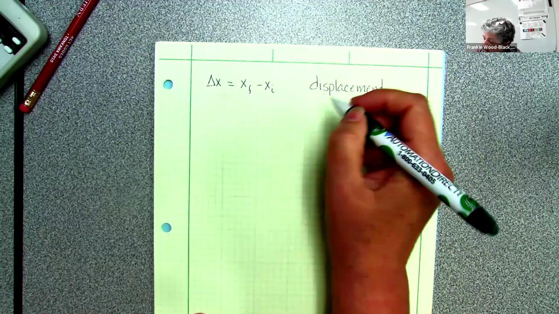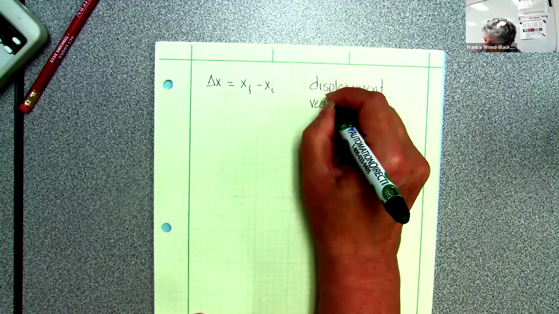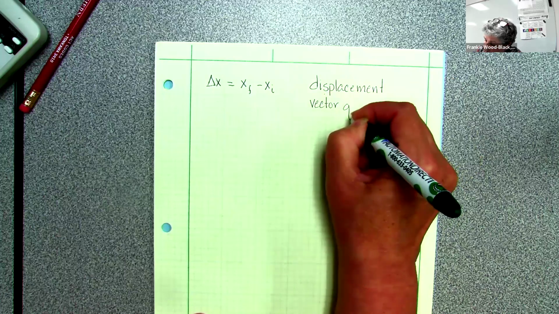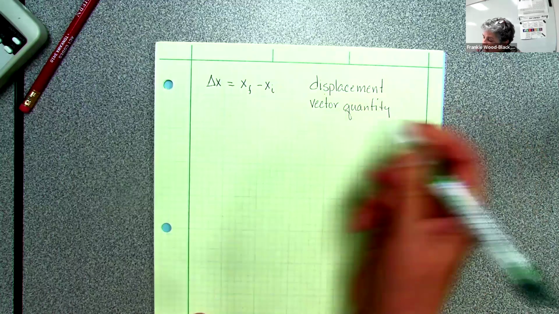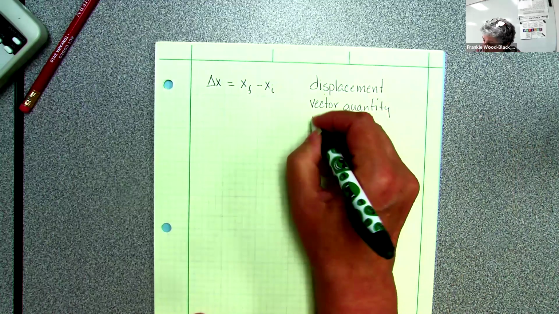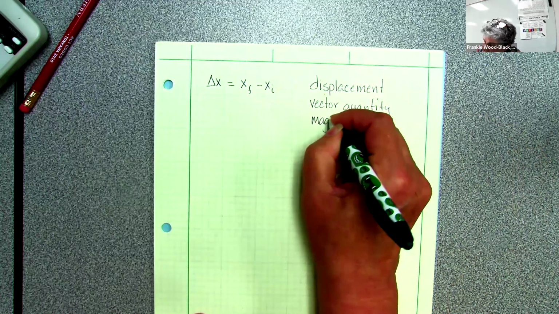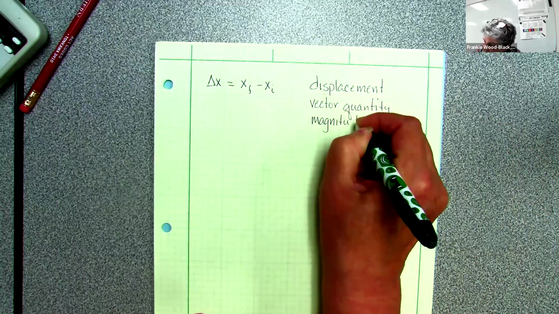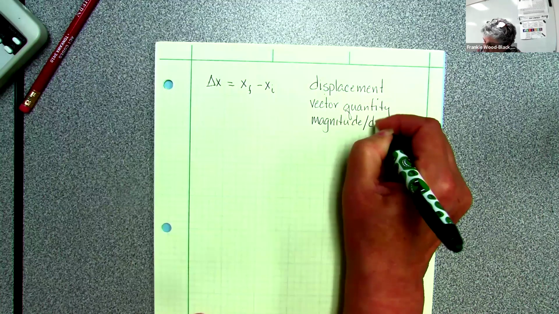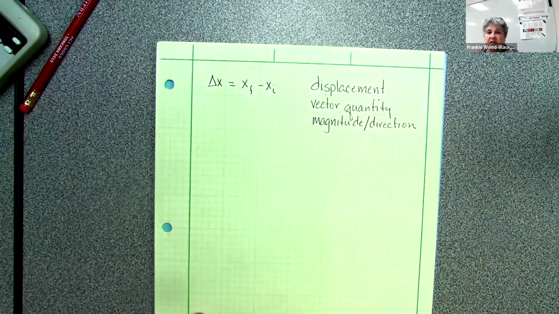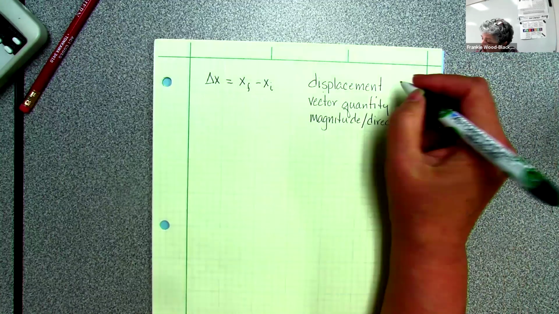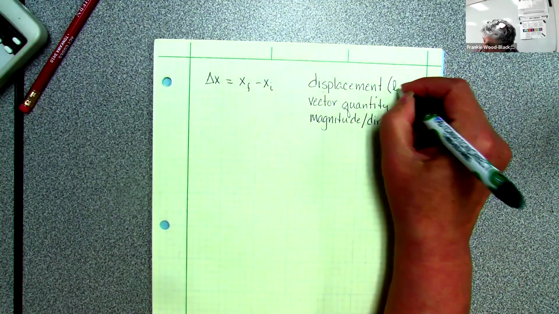This is a vector quantity, and it has magnitude and direction. And in physics, if we're talking displacement, this is a measure of length.